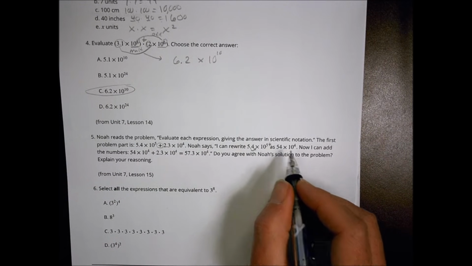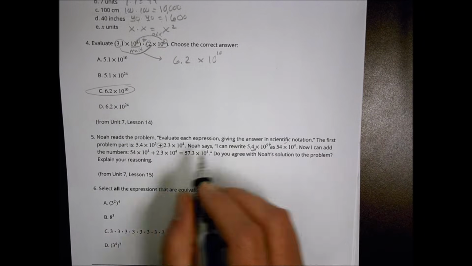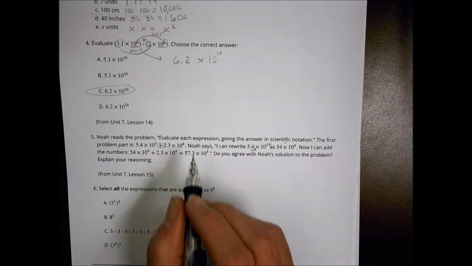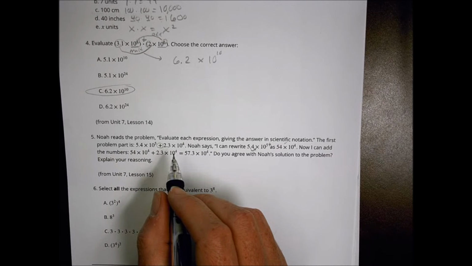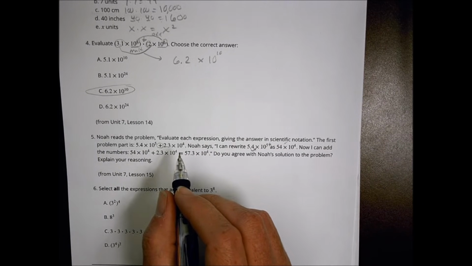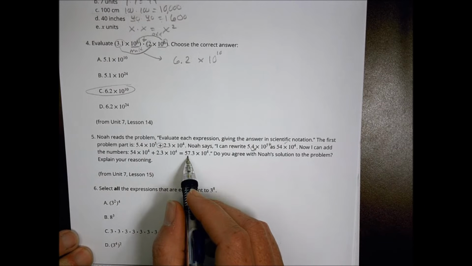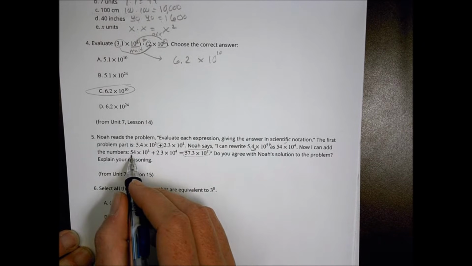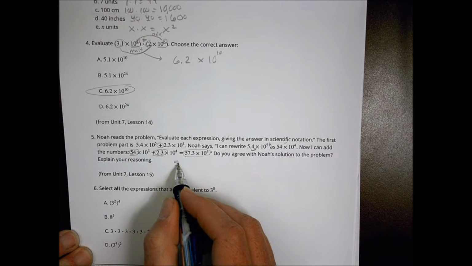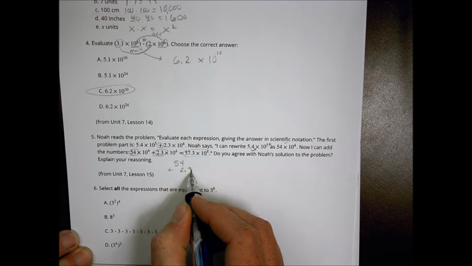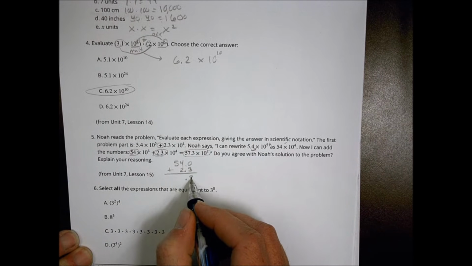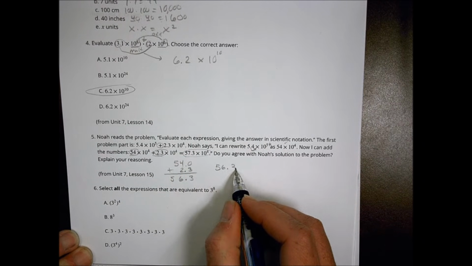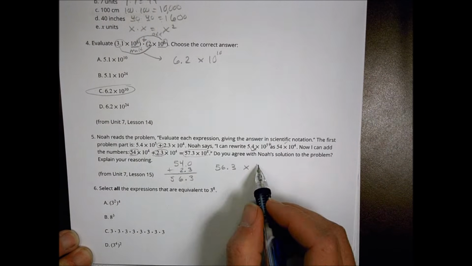So that looks good. Now I can add the numbers, 54 times 10 to the 4th plus 2.3 times 10 to the 4th. That is a true statement. And then he has this as an answer, 57.3 times 10 to the 4th. Well, let's see if we agree with the solution. If I add 54 and 2.3, I'd have 56.3, first of all, times, and my bases stay the same, 10 to the 4th.